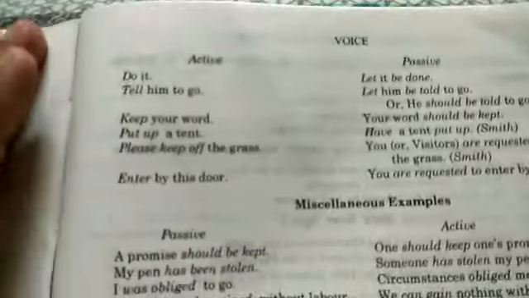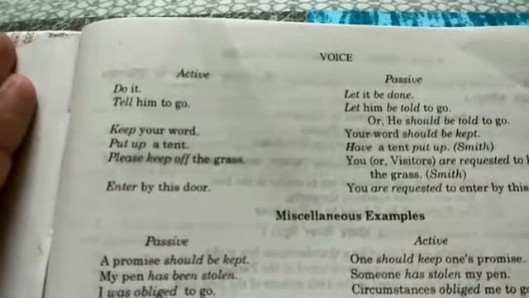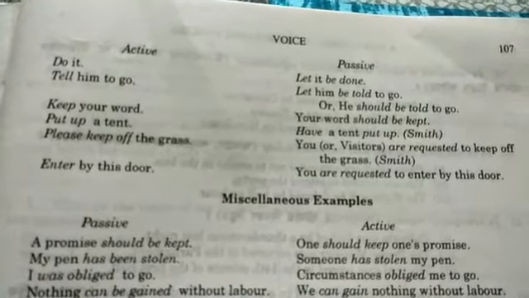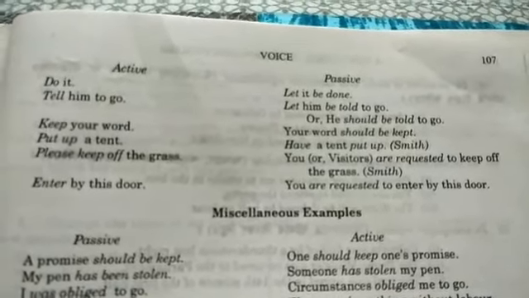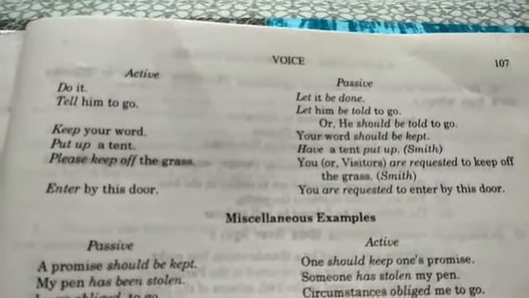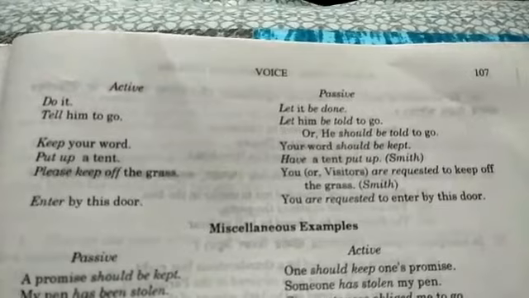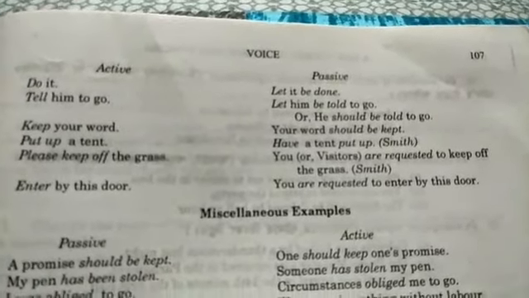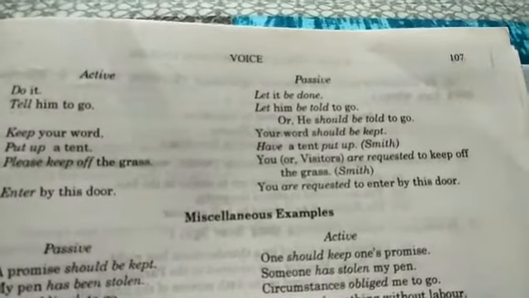Look, some other examples. "Put up a tent," "Have a tent put up." "Keep your word," "Your word should be kept." So other than using "let," you can change the voice. "Please keep off the grass," "You are requested to keep off the grass."